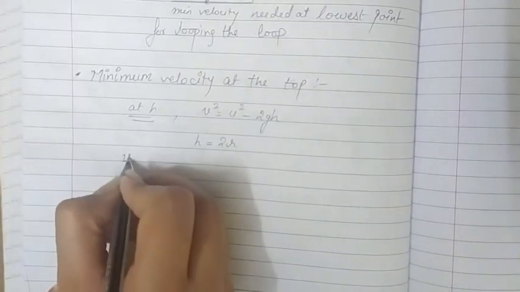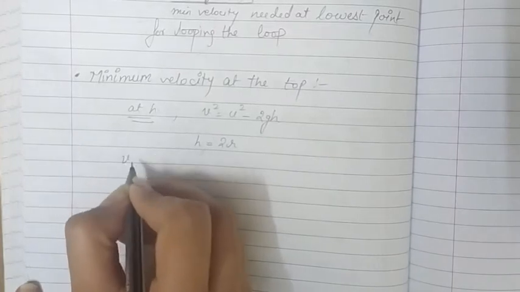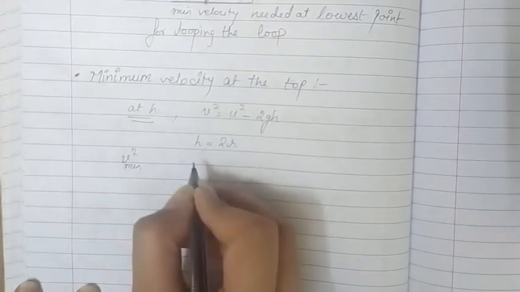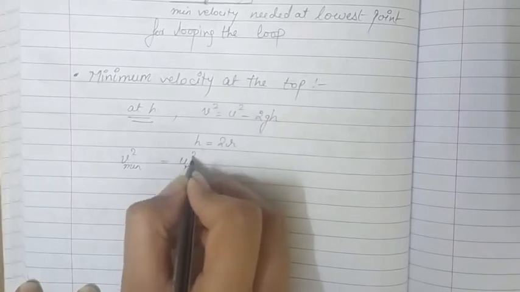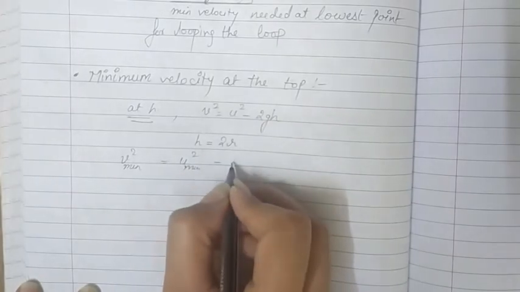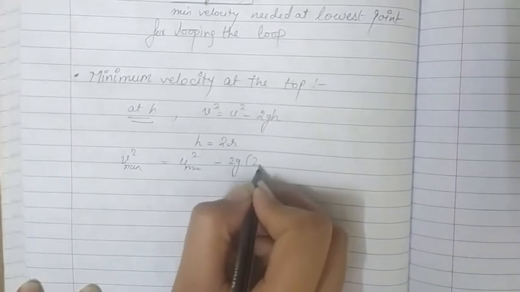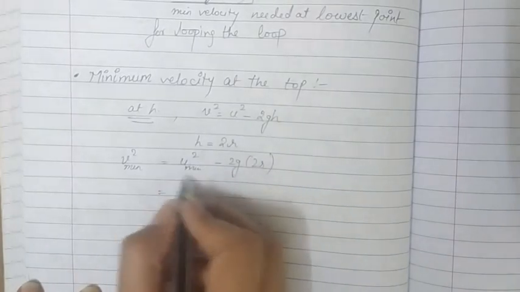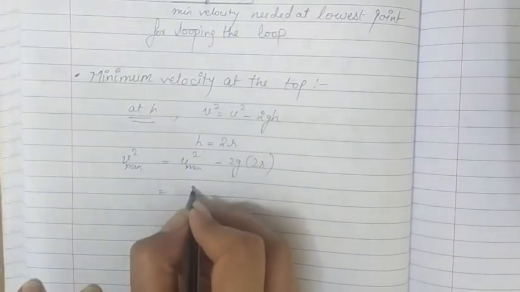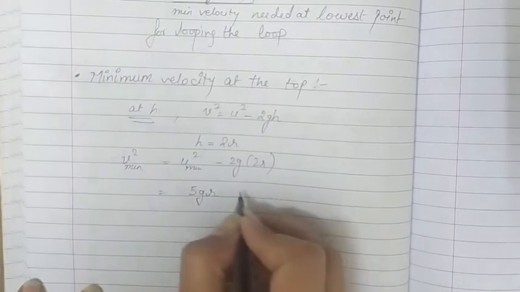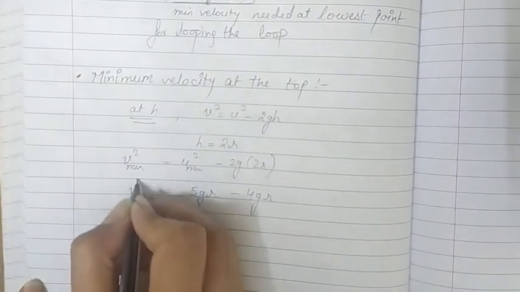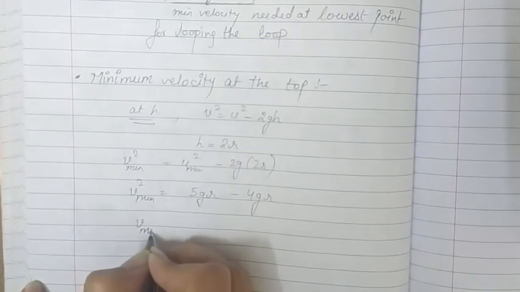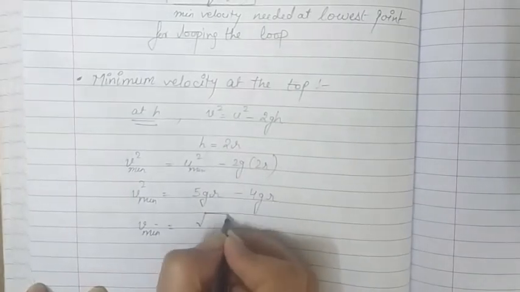So for that case the minimum velocity can be given as v minimum square is equal to u minimum square minus 2g, and in place of h we have to put 2r. So u minimum square is 5gr, minus 4gr, and the value is gr for v minimum square. That means v minimum is equal to under root gr.